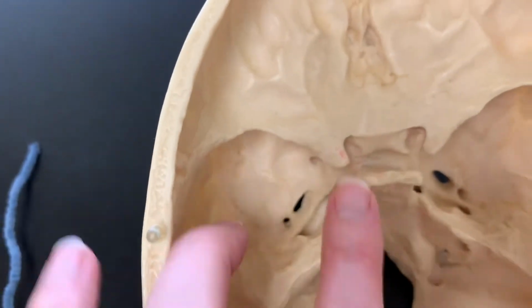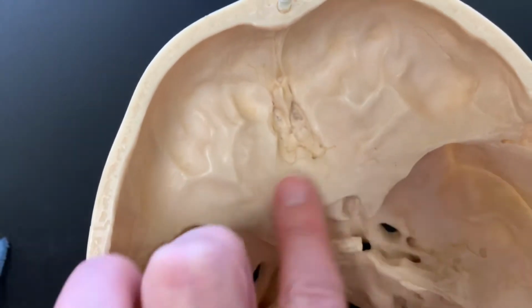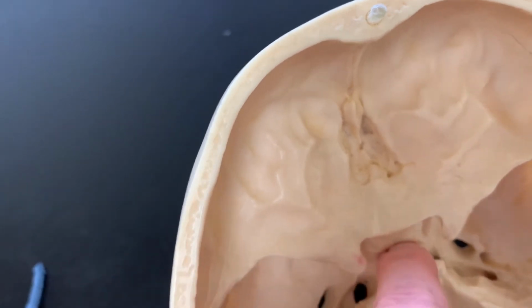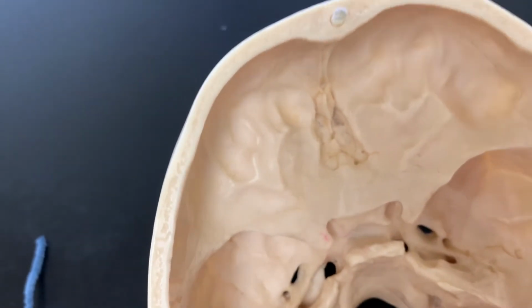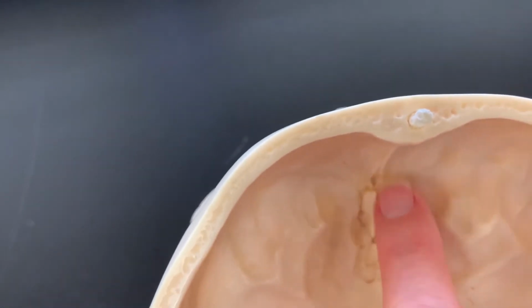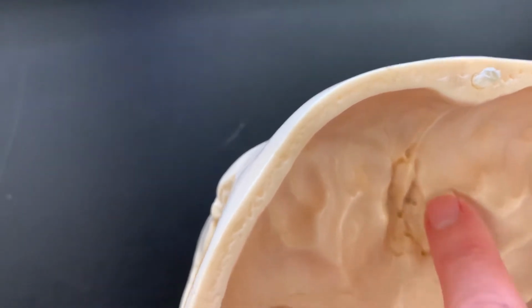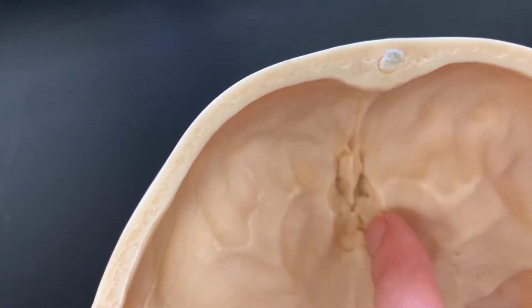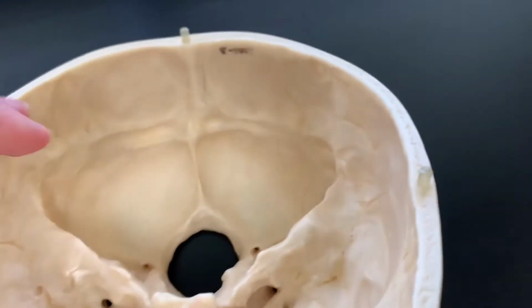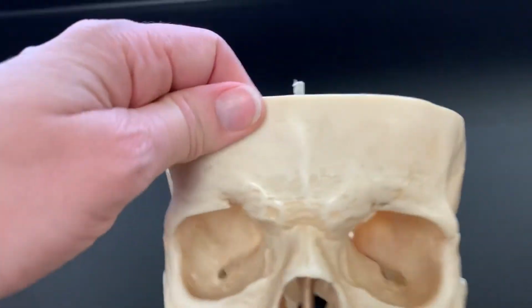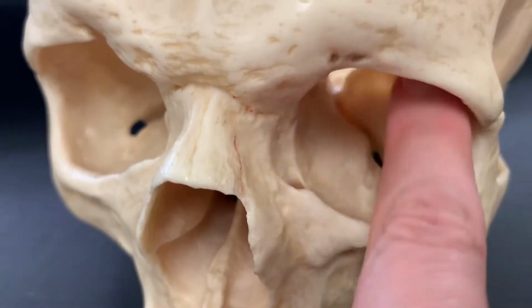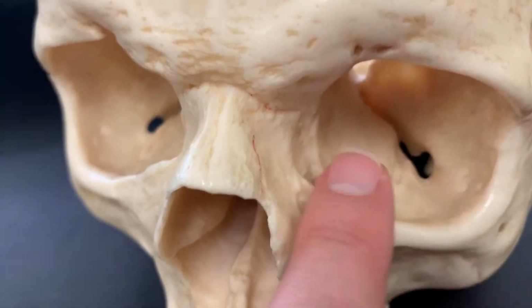So this whole area here is the sella turcica, and the bottom part is the hypophyseal fossa. While we're here, this little wedge is the crista galli, and the indent around it is the cribriform plate. Okay, so where the eyeballs live, not where the wild things live, but where the eyeballs live, that whole thing is the orbit.